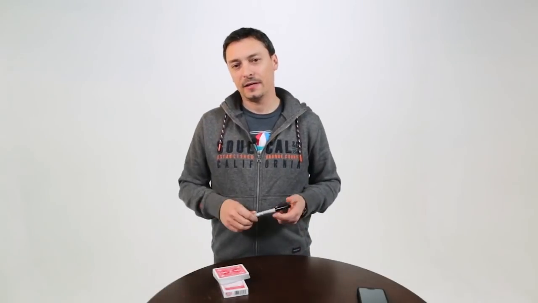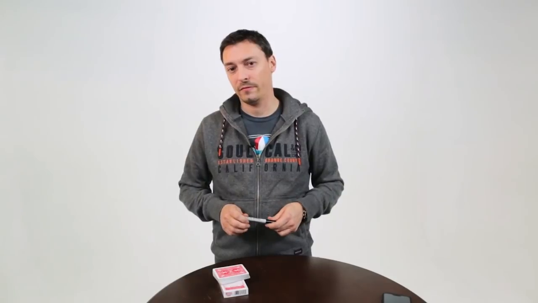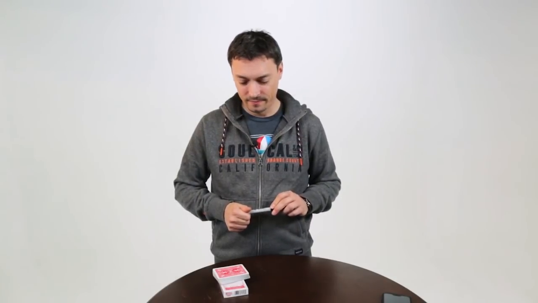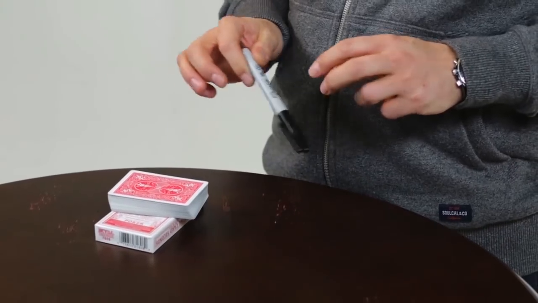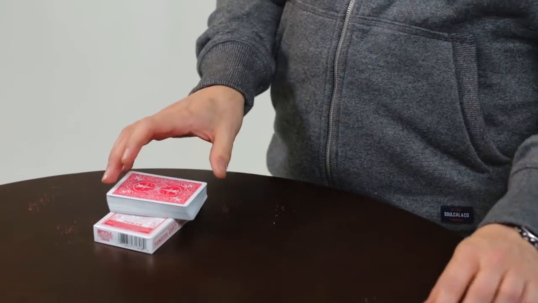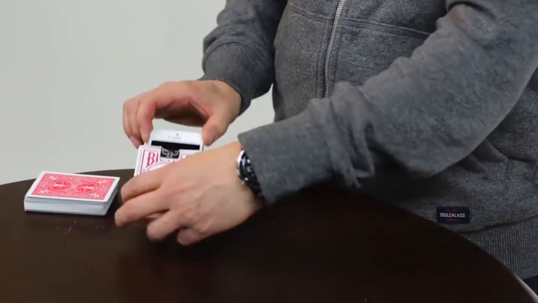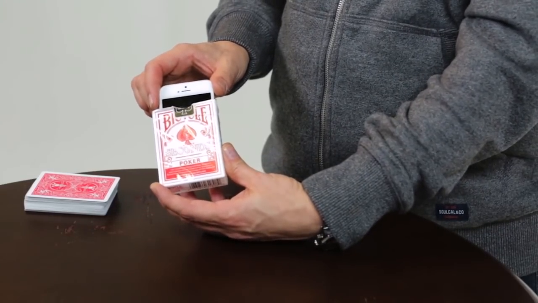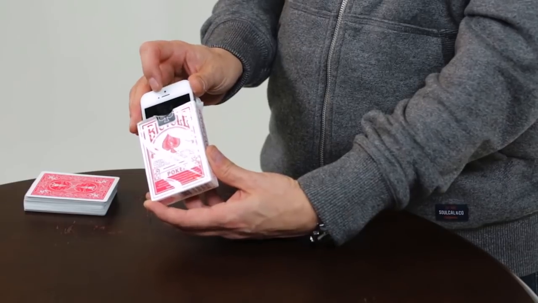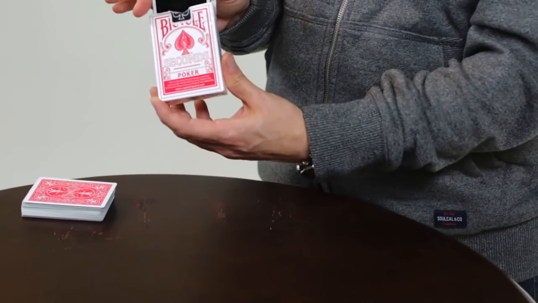I've already given you some examples of how to hide your phone when performing, but here's a couple more. If you really want to hide it, for example, we have a phone here. Actually, it's an iPhone 5 that's inside of a card case. It doesn't fit completely, but you have the option. In this case, I'm using the front camera.